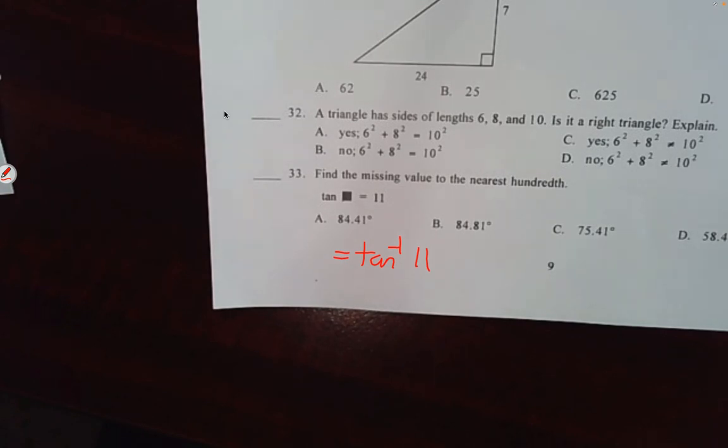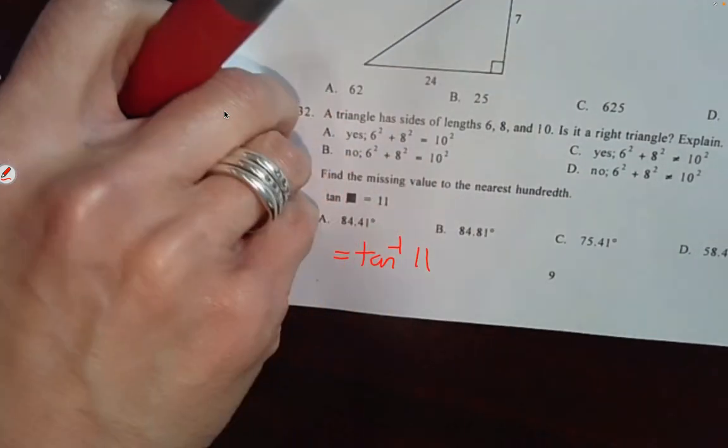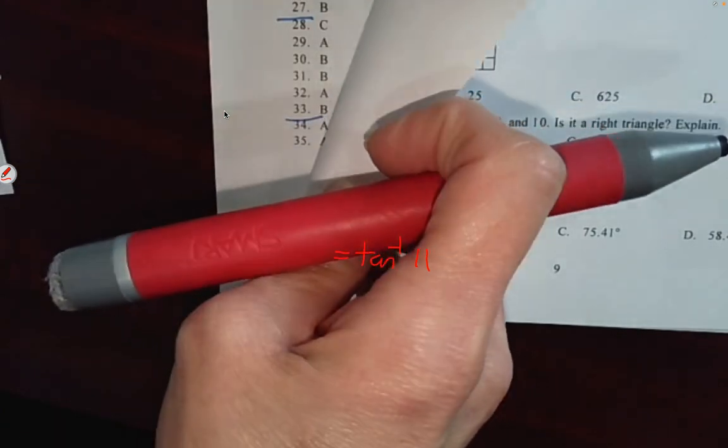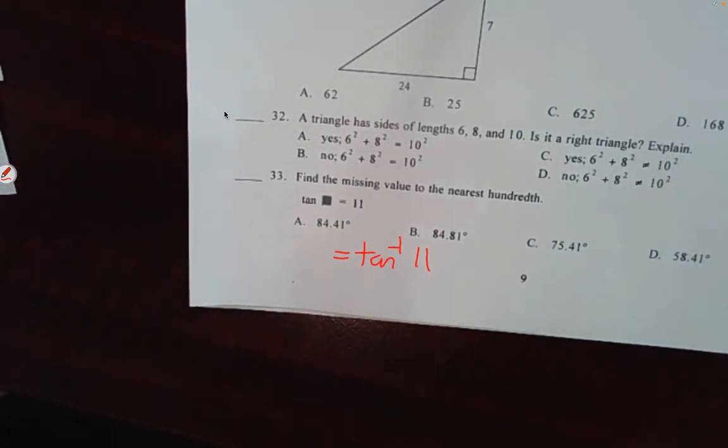Okay, there you go. That's it. It's a button on your calculator. You have to remember. Number 33 is B. Okay, skipping 34. I already erased it. Okay, skip 34. Last problem and we're done.